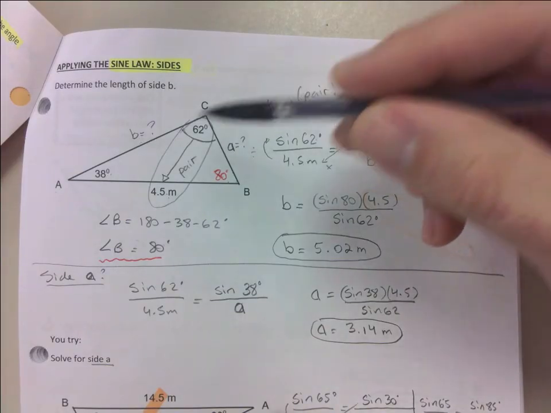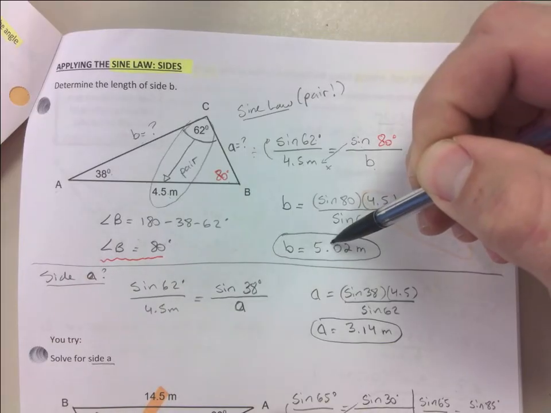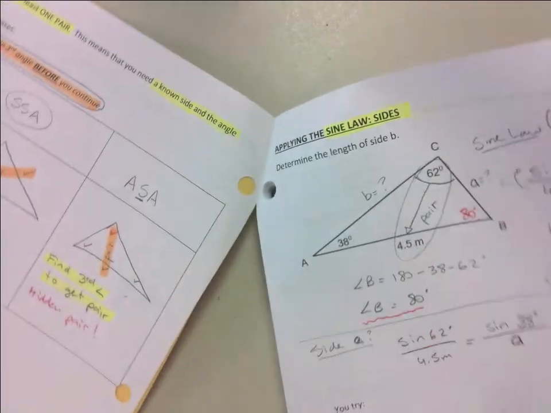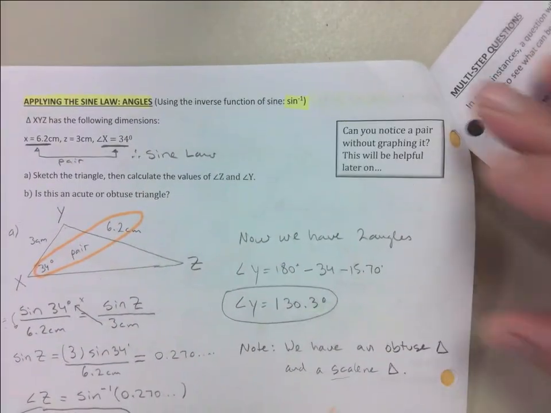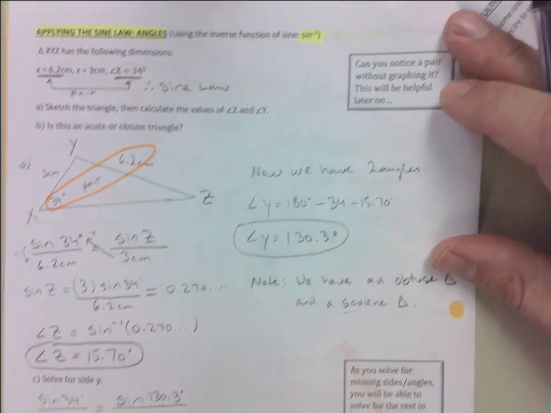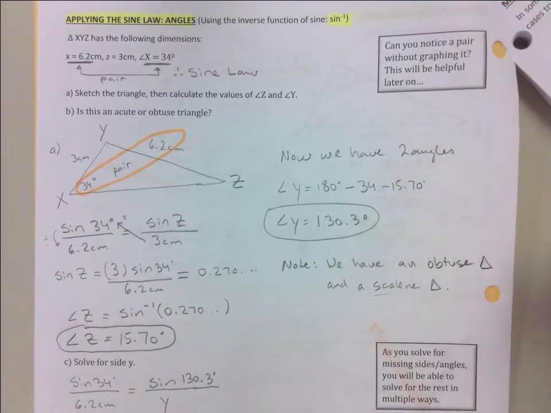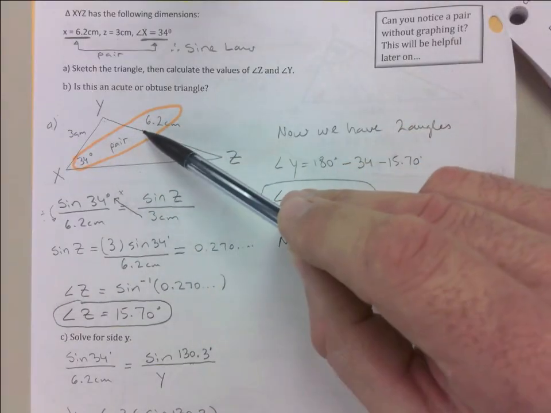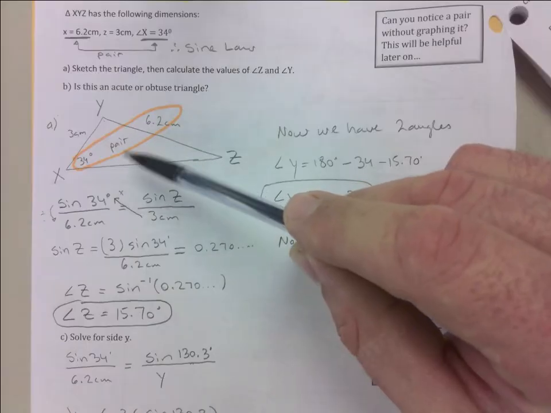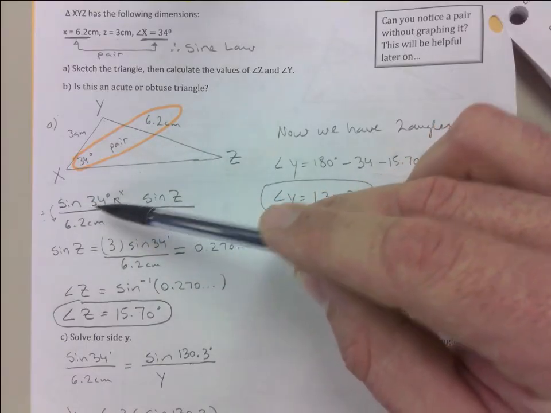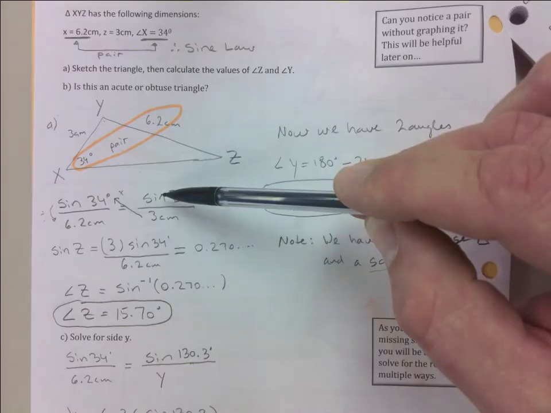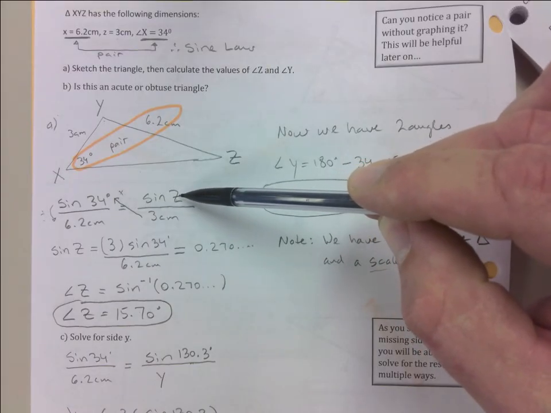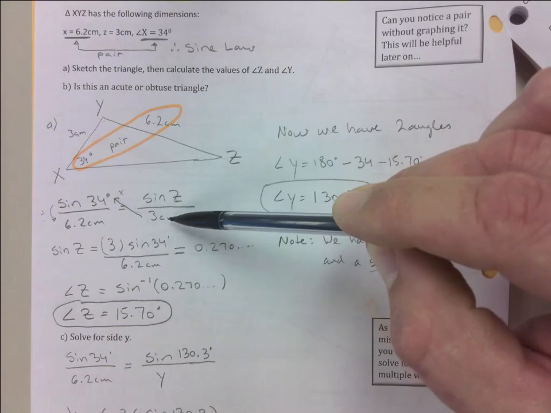So on page 4, we learned how to solve for a missing side. And then on page 5, we learned how to solve for an unknown angle using sine law. If you have the pair, whether you're getting a diagram or you make your own, you start with that pair, and then on the other side it's going to be sine of that angle you're trying to find over the side length.